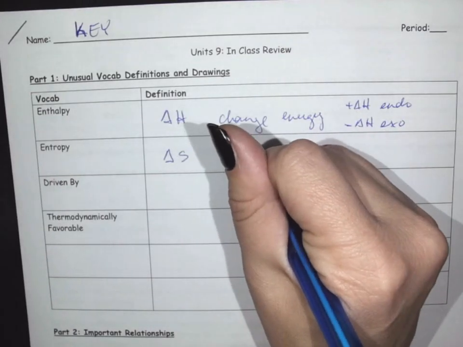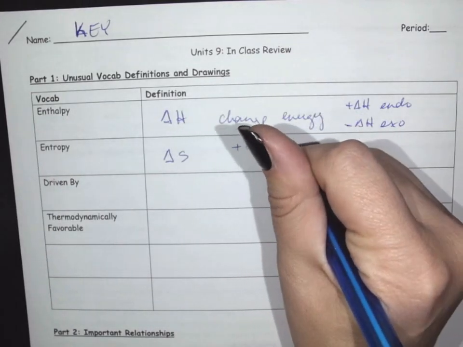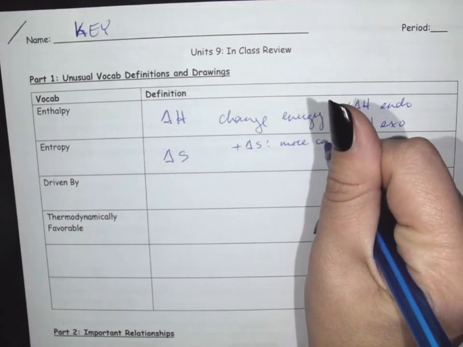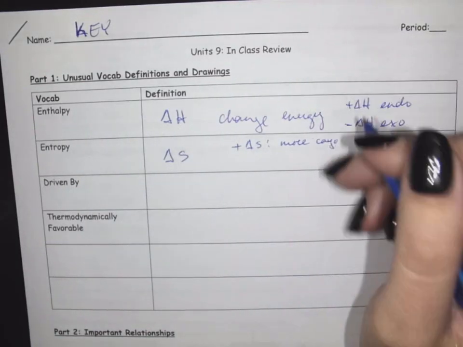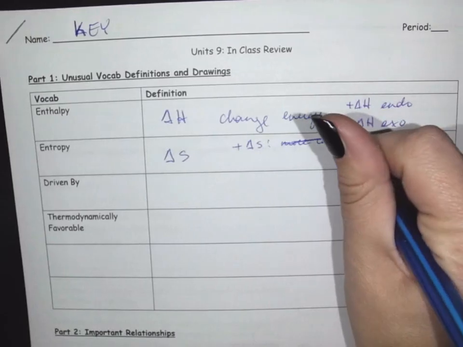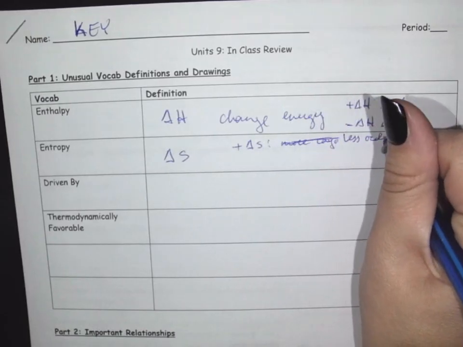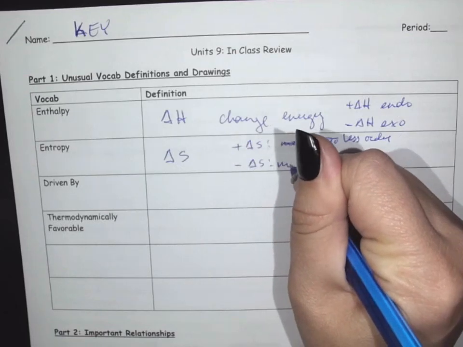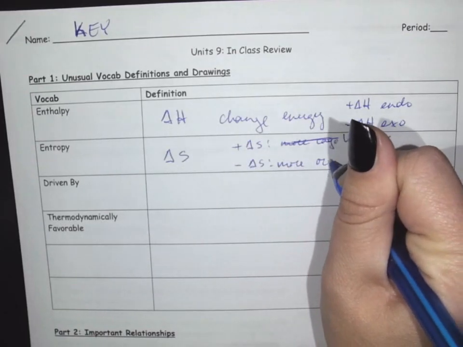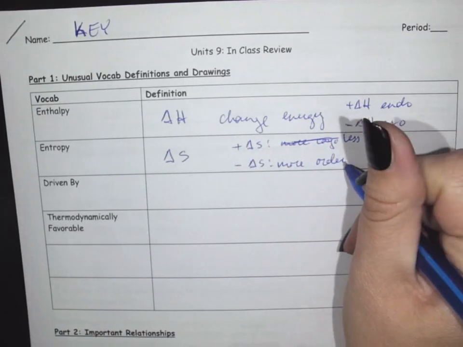So if we have a positive delta S, it's more chaotic. Let's do ordered. It's less ordered. And then a negative delta S is more ordered or less chaotic.